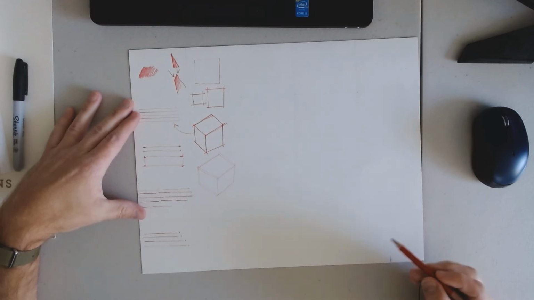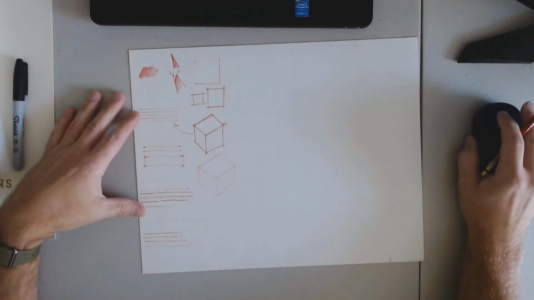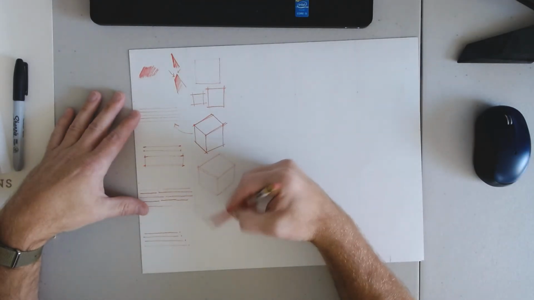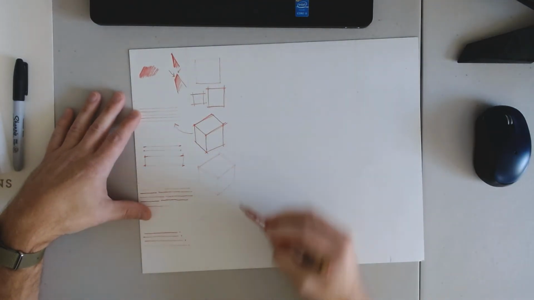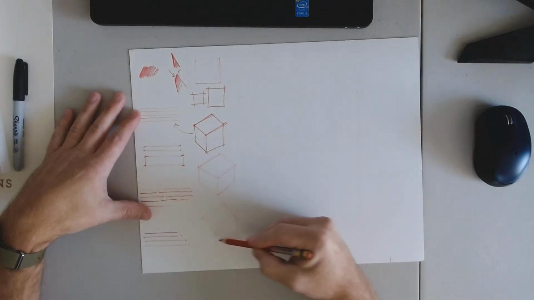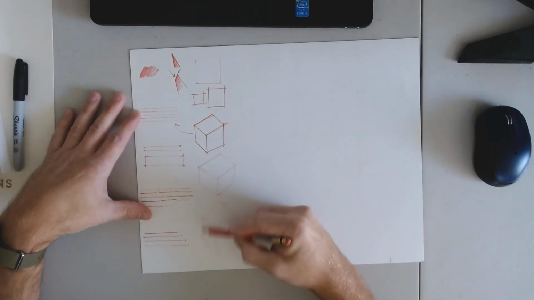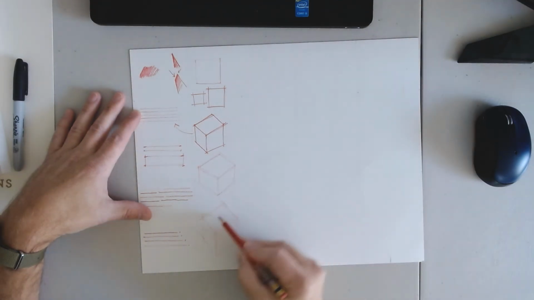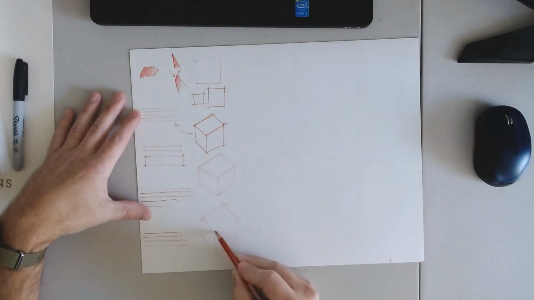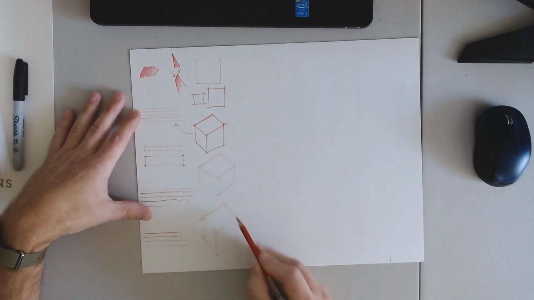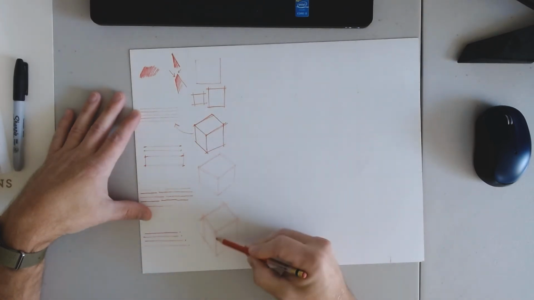This would be drawing maybe the wireframe or the projection line of a shape, and really dialing that in lightly and loosely, making little incremental corrections to the overall shape.